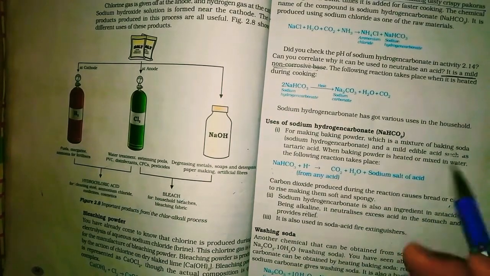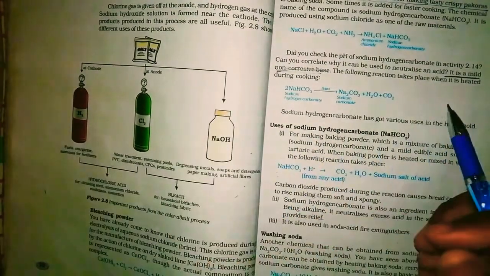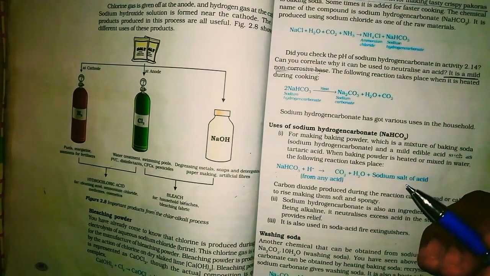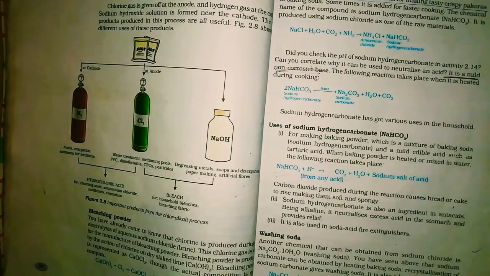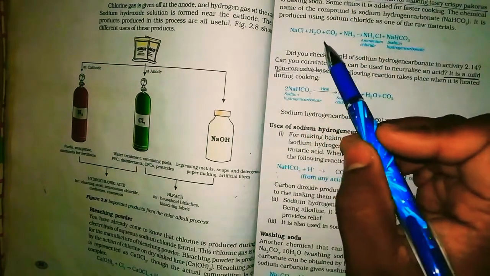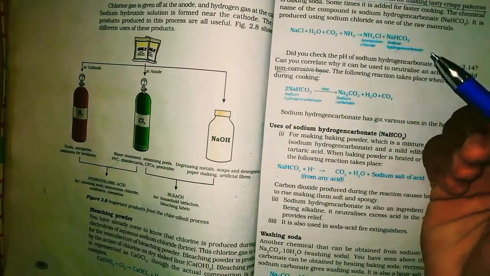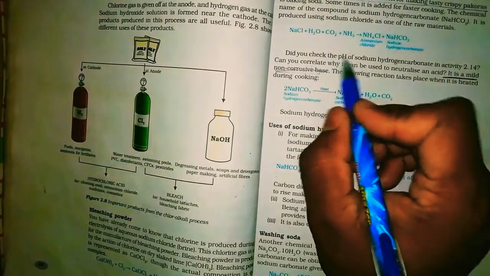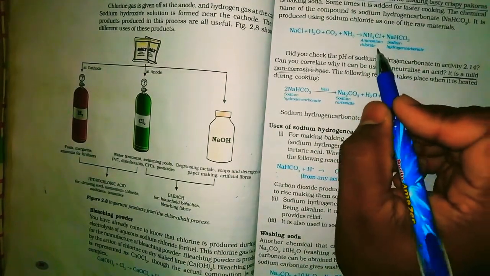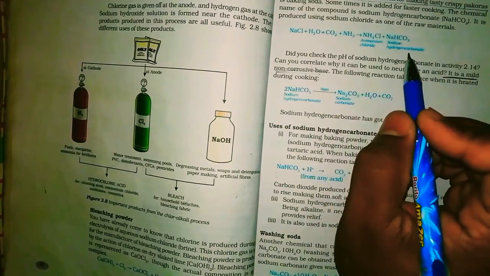I hope you all understand this. If you have any further doubt, you can ask me through the WhatsApp number, and complete all these things in your copy. Write down the equations yourself and look at them. If you write once, then only you can understand the equation. Otherwise, by just looking at the equation, you cannot understand anything.